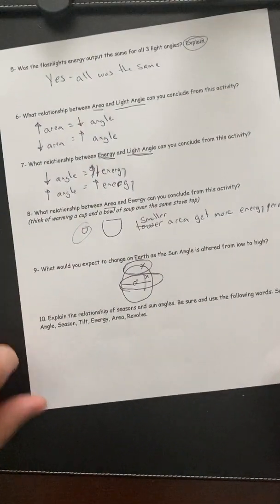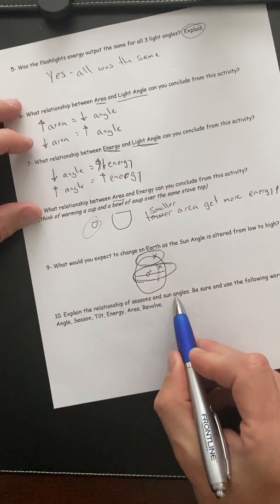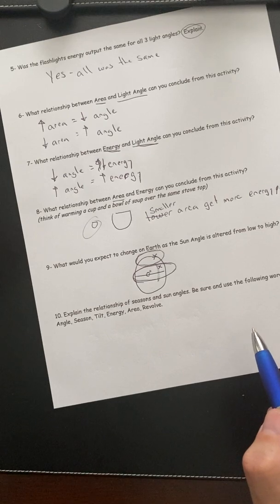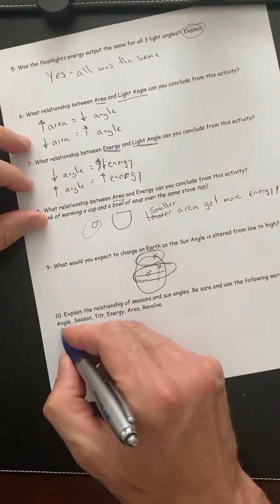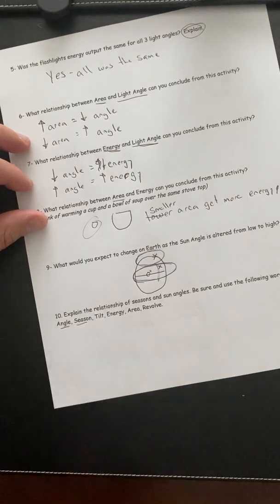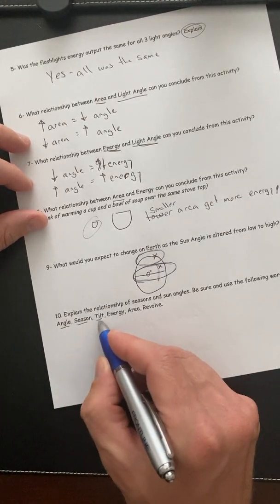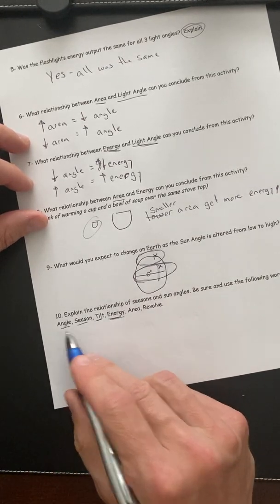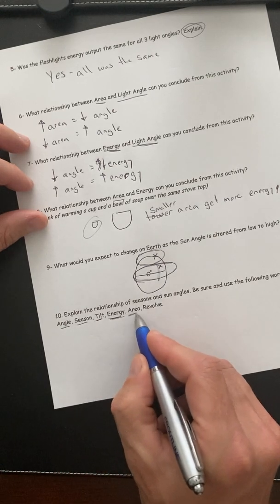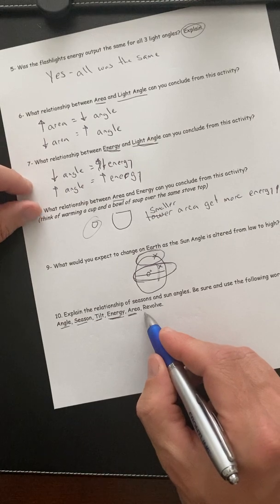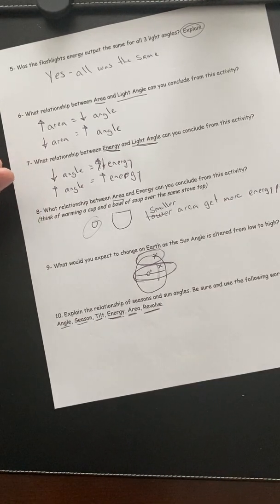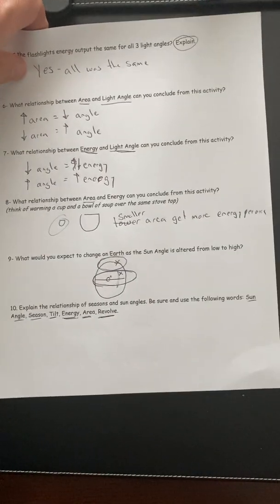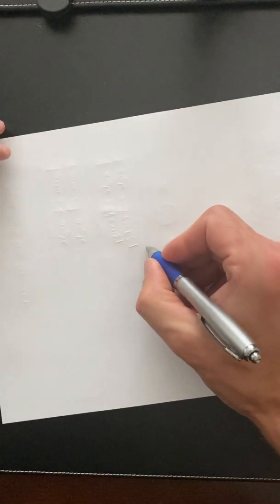So explain the relationship of seasons and sun angles. And I want you to do this on your own, but I want you to try to use these words. Sun angle, name the seasons, talk about what the tilt of the earth does, how much energy you would get with those different angles, how much area would the sun be cooking there, and keep in mind that this is going to change as we revolve around the sun. So I'd like to see what you can come up with, because you're all little creative scientists.